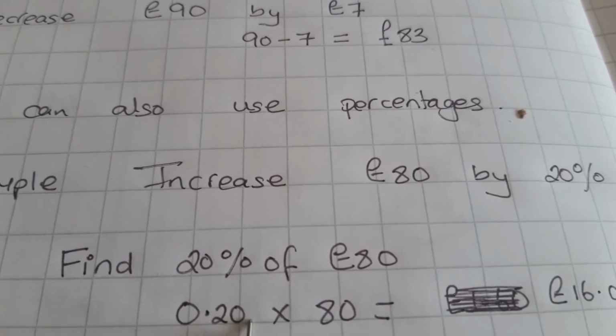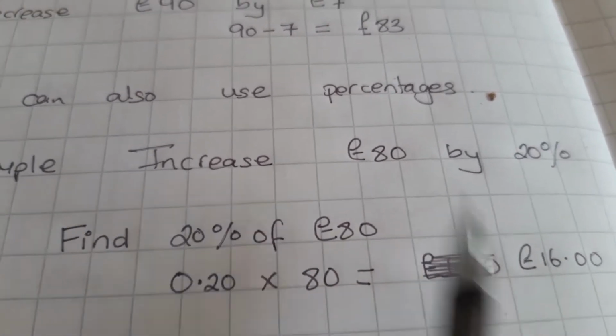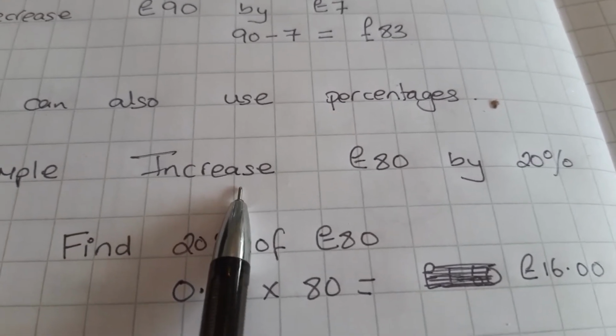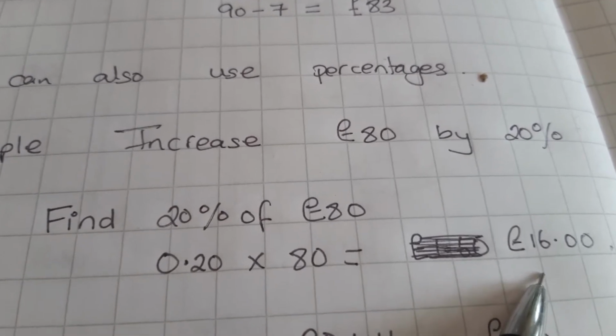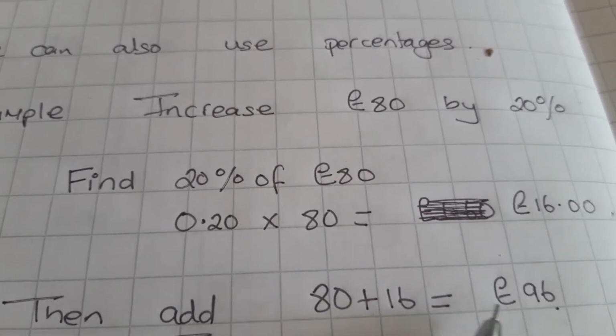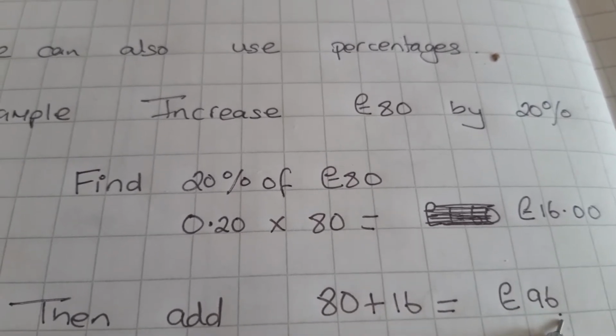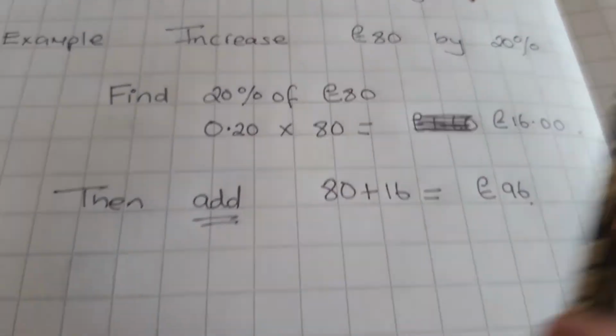So 0.20 times 80 is £16. So remember we are increasing £80 by £16. So that's 80 add 16, £96 is the answer. And we add it because it is an increase.